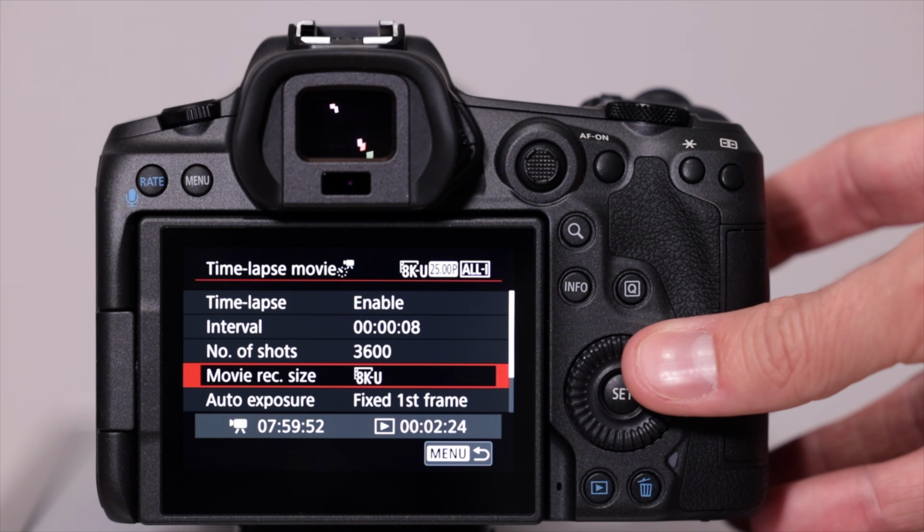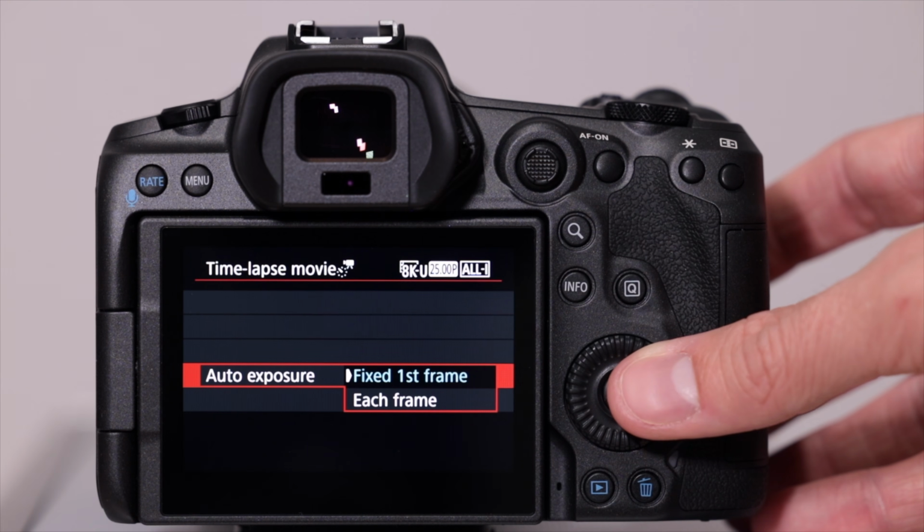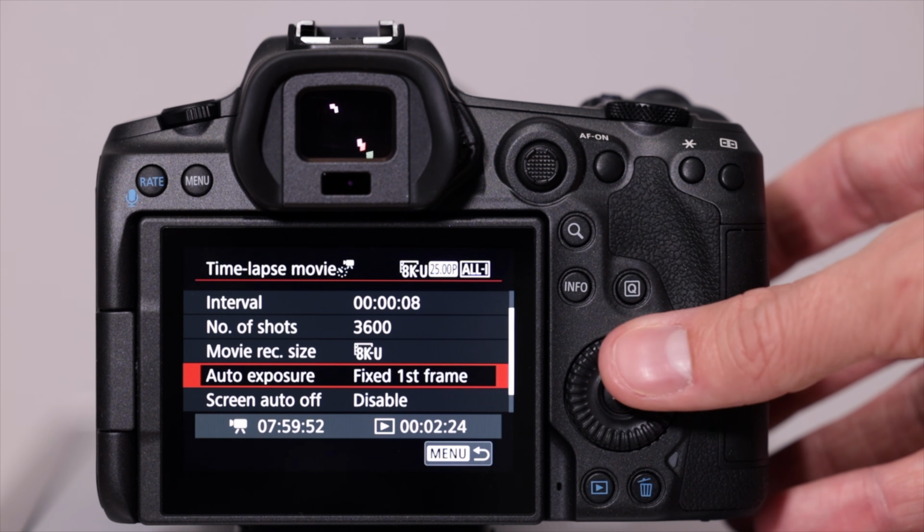Now, the good thing about time-lapse movie mode is you get that exposure leveling thing built in, where instead of having a fixed exposure, it changes over time. This is useful for when you're shooting Holy Grail time-lapses, which are sunset or sunrise time-lapses, where it's hard to deal with the changing light.